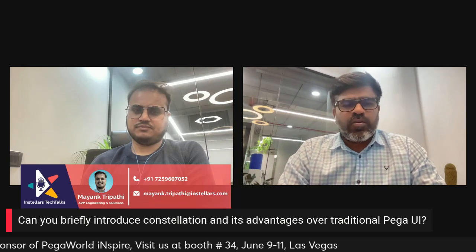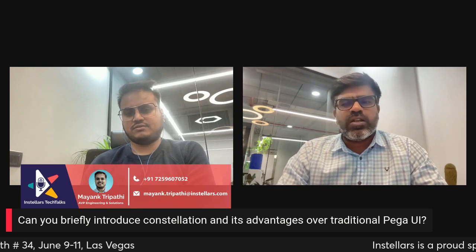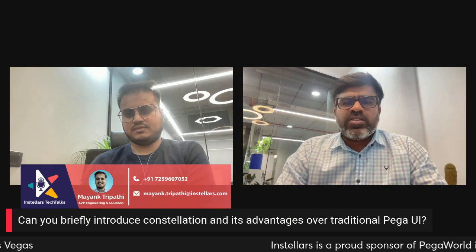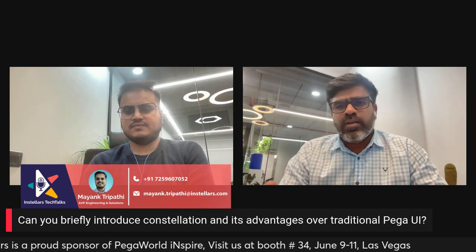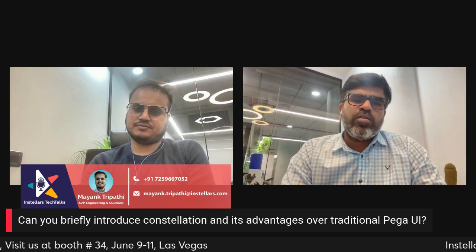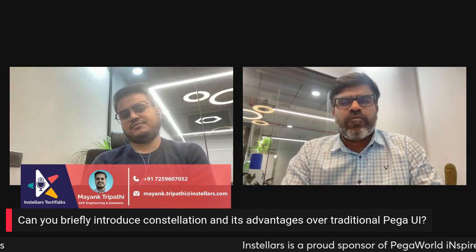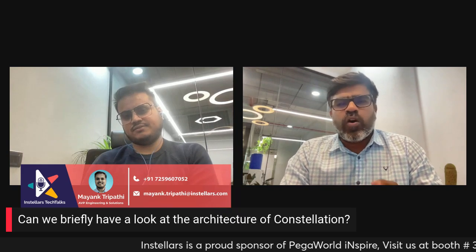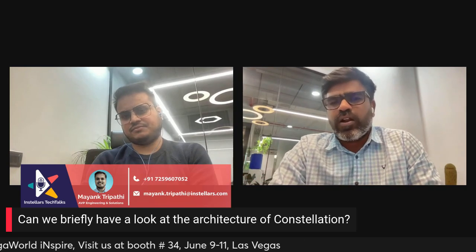So I got the differences between the UI UX of the traditional and the newer version. That draws me to the next question, Mike, in terms of the architecture. Can we look at the Constellation architecture and see what components are responsible for generating the best practices of the user experience, and how the DX APIs work? You talked about DX APIs, the service-oriented architecture that Constellation is now. Can we look at that?